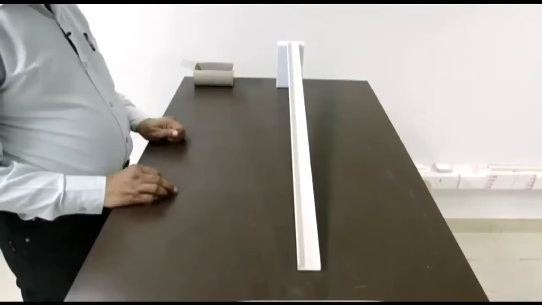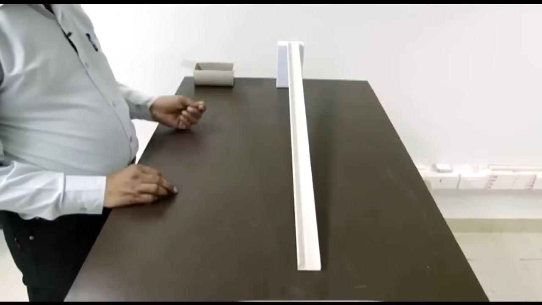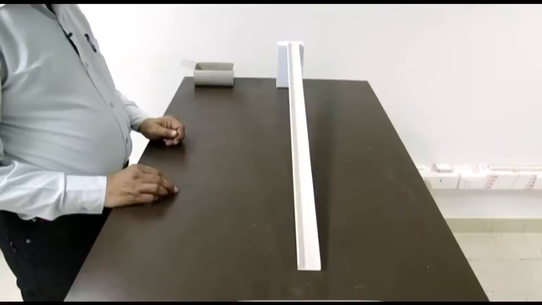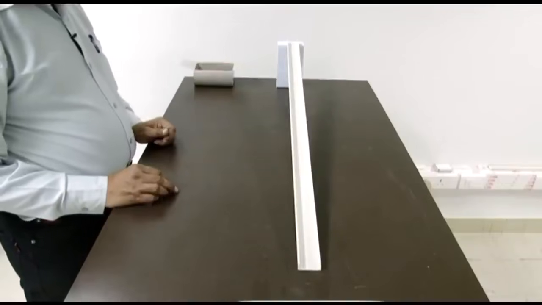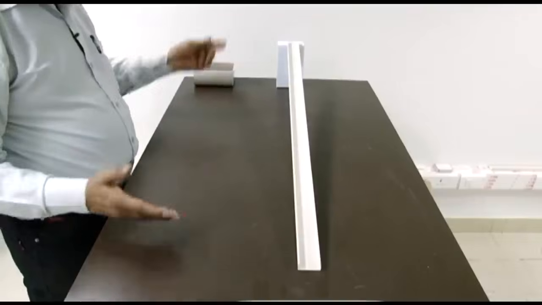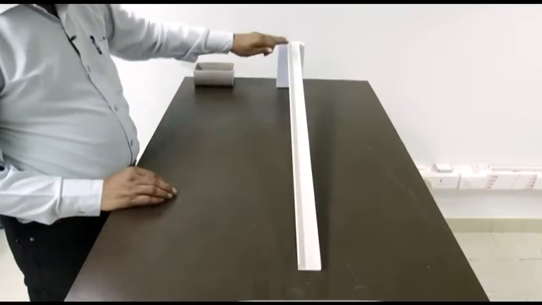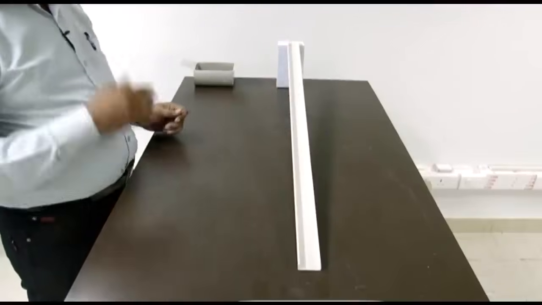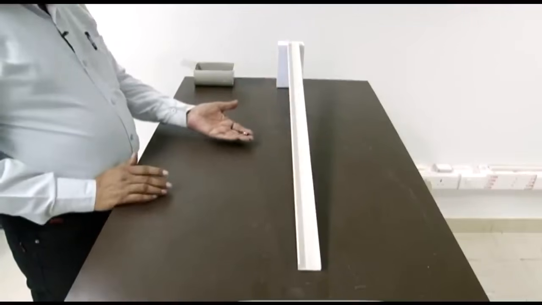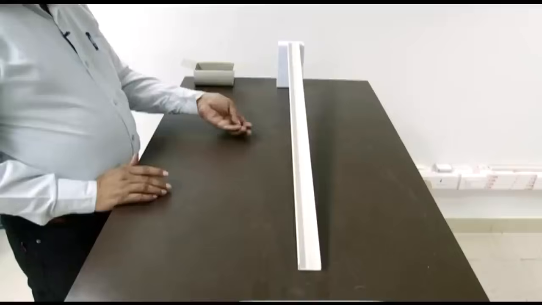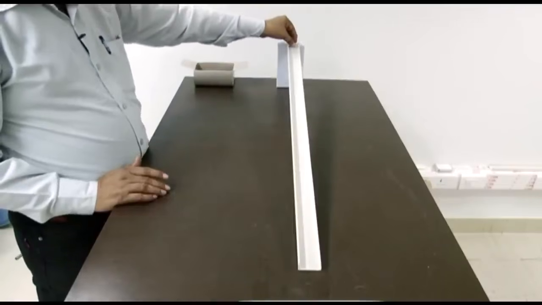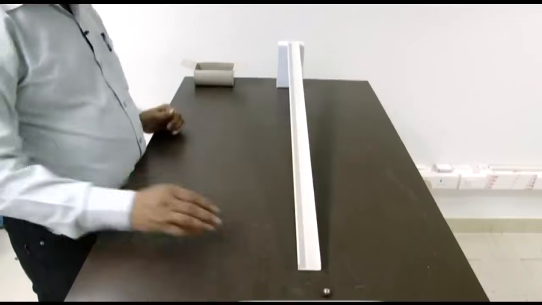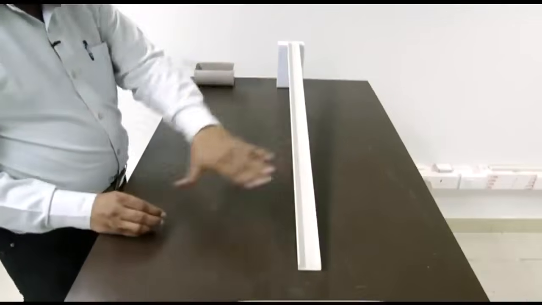So, in our next experiment, I will be looking at the motion of balls, spherical balls, or maybe some other shapes on an inclined plane. So, to start with, I have this steel ball, and if I place this steel ball here, it rolls and goes down this track.